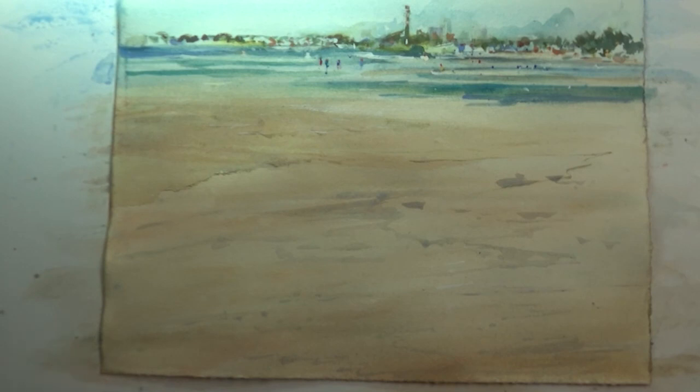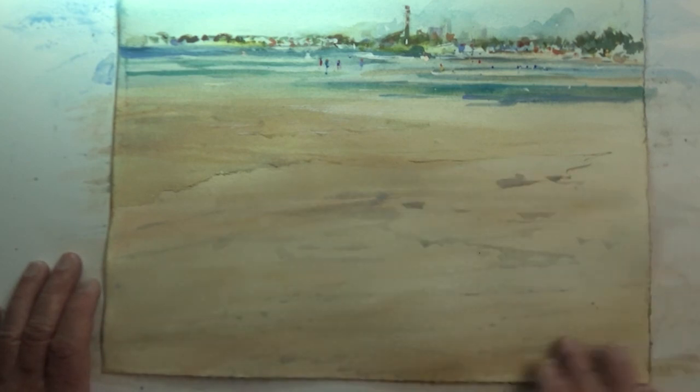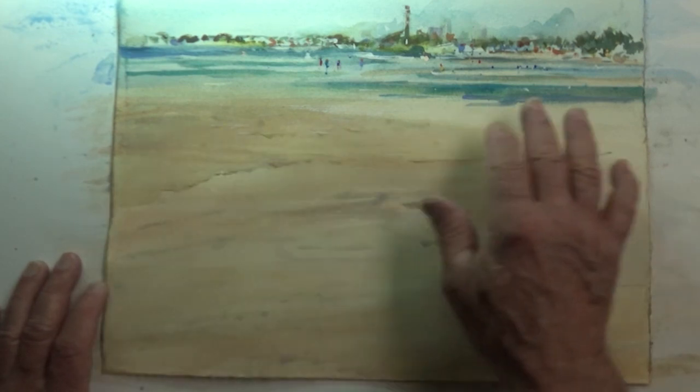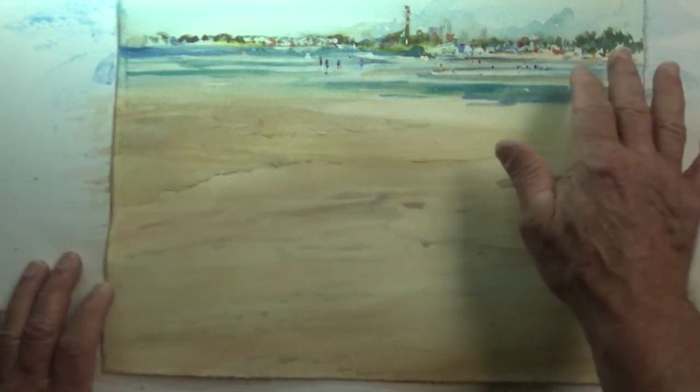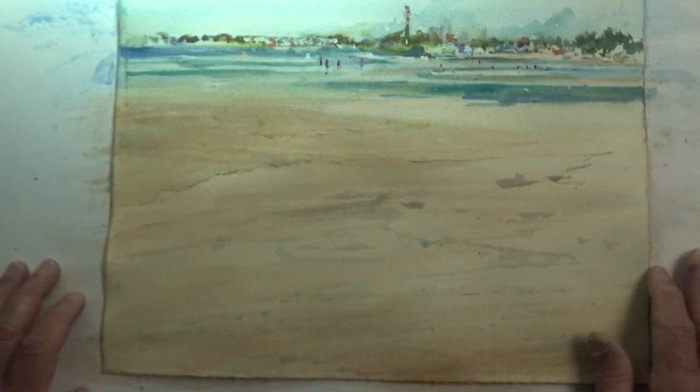So that's it for now. That'll give you an idea as to how to just create the illusion of going back in space. Light area here. This is a darker, a little lighter, a little darker, much darker back here, but not overpowering. Still set in the background.